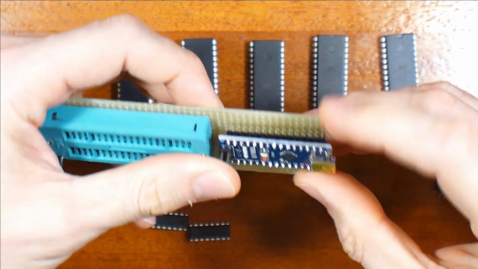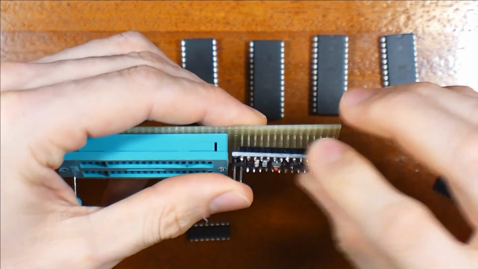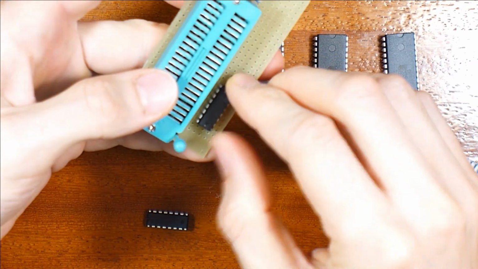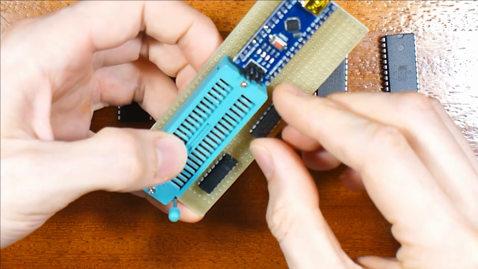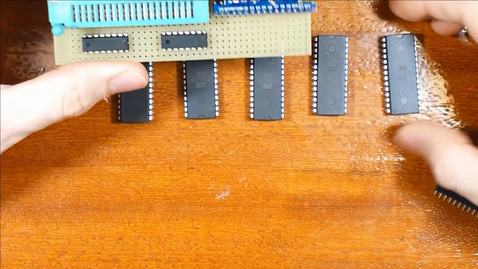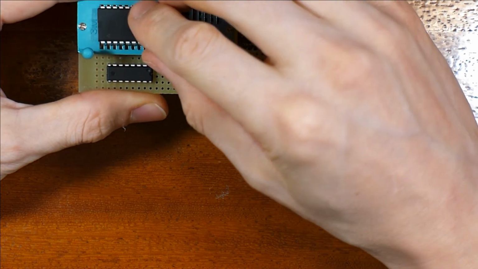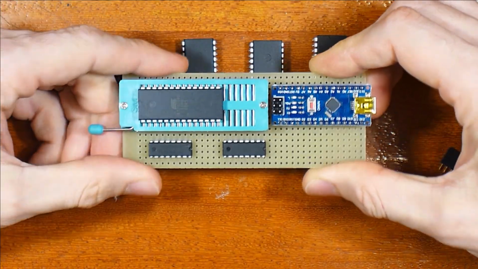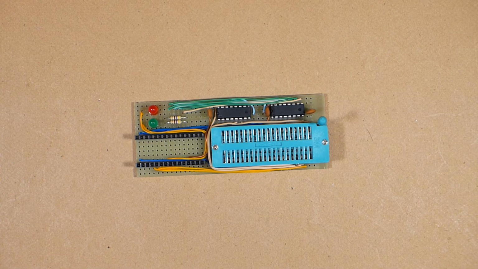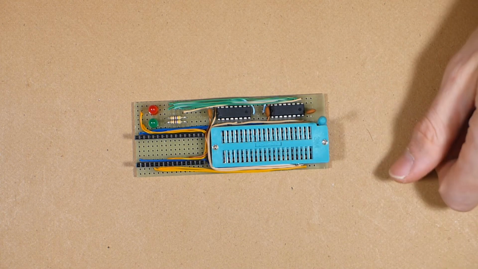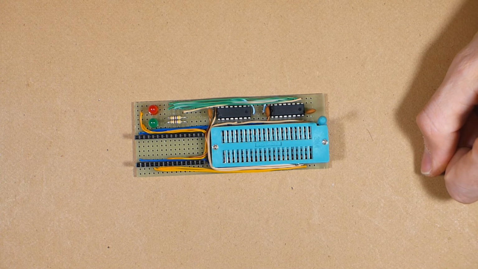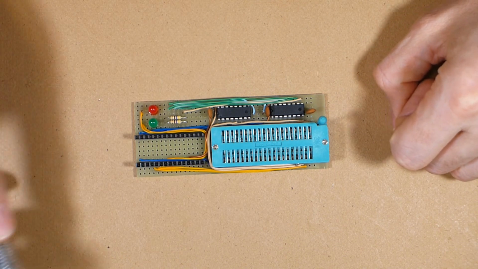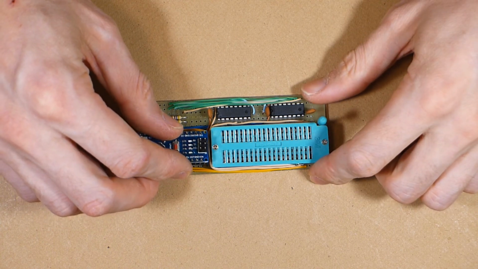But in the end, we'll get something more or less like this. And we'll be able to program the EEPROMs with it. After some hours of soldering again, we got our EEPROM programmer done, and we can stick the Arduino on its socket, and we're ready to start programming.